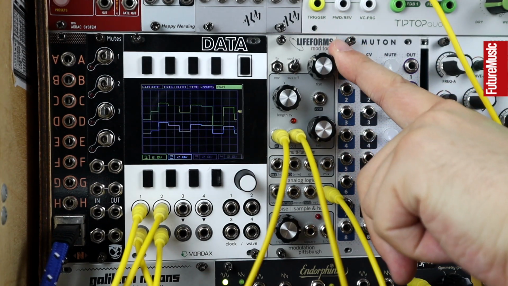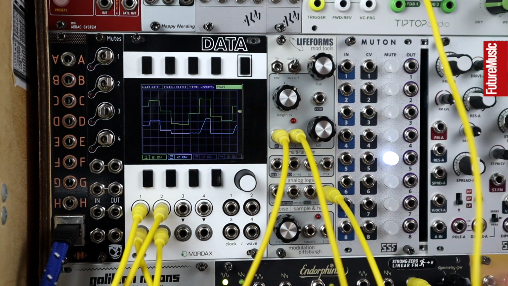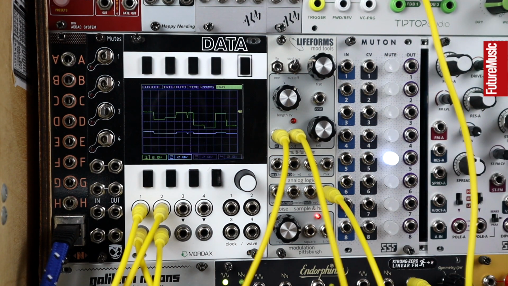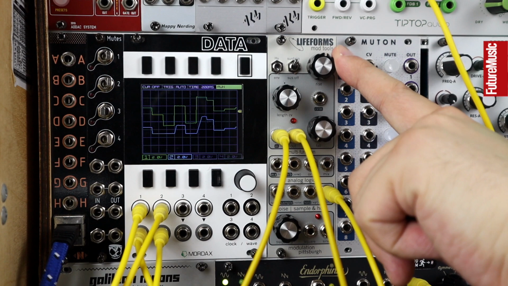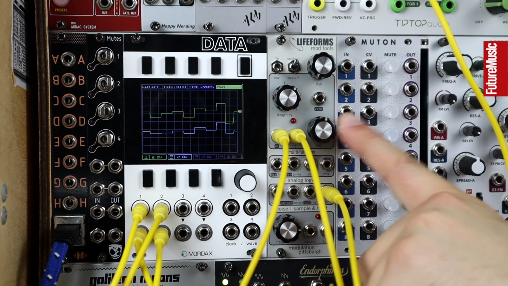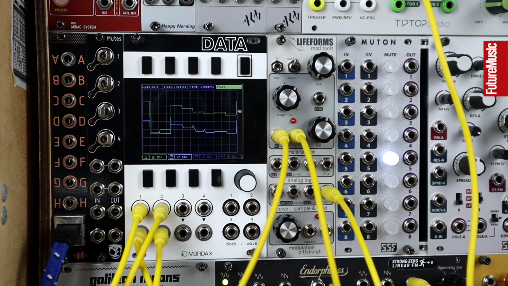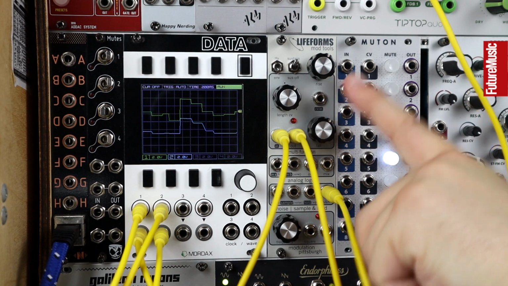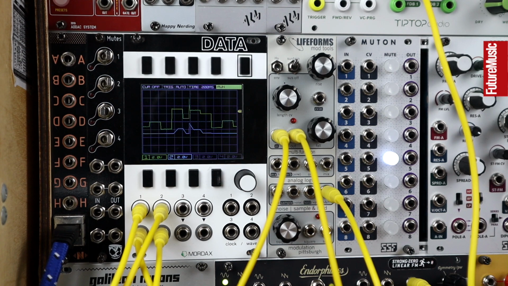So if I add some rise time, rising voltages are actually slewing up, turning rise down, turning fall up. Notice the voltages that are falling are gliding, and with both of them up, we've smoothed out that stepped modulation. And we can think of this as fluctuating random or smooth random.